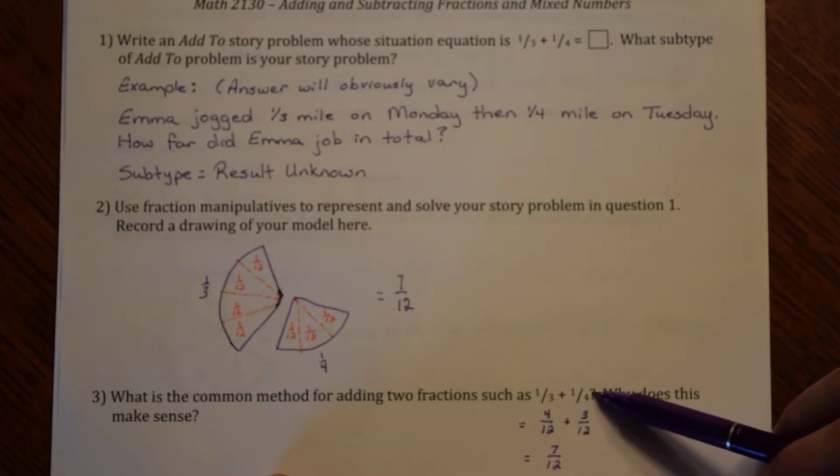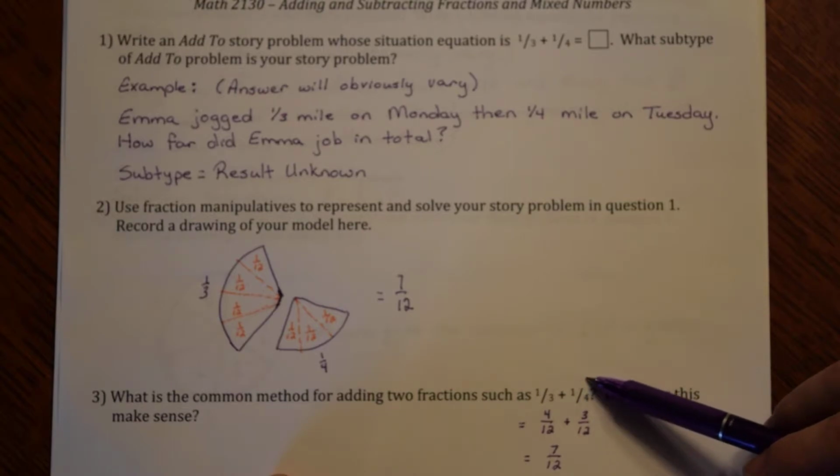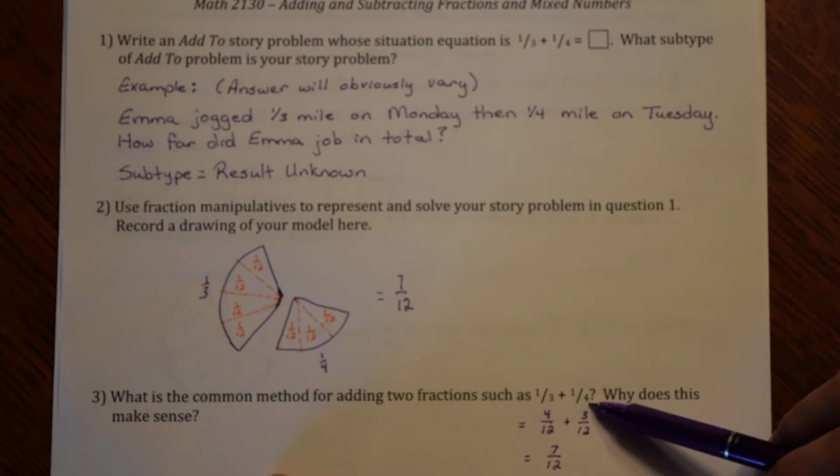And then over here, we need to multiply by 3. So we multiply by 3 over 3, which is 1. So 1/4 times 3 over 3 is 3/12. And now we have a common denominator, so we write that down. And we'd have 4 plus 3 is 7, for 7/12.